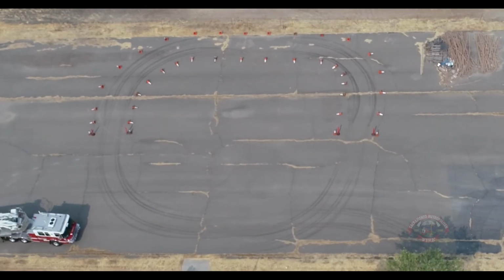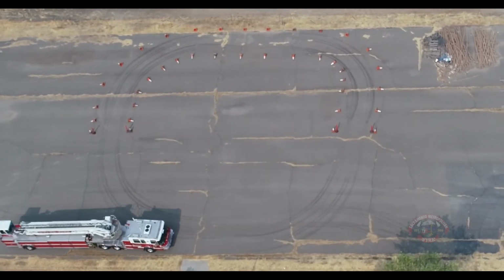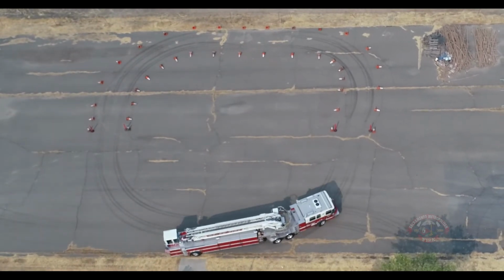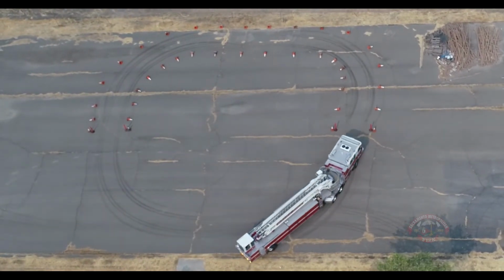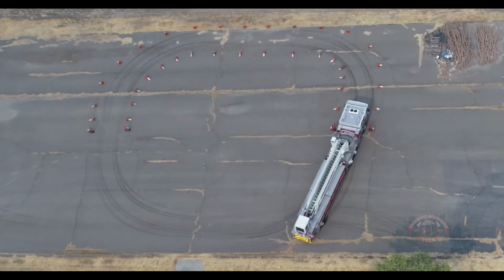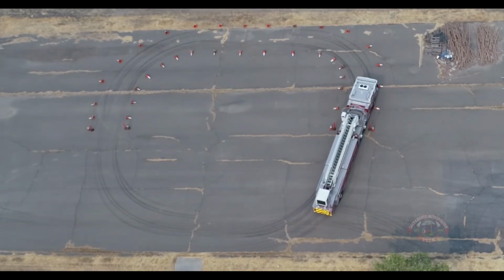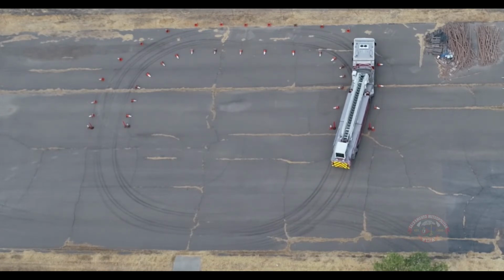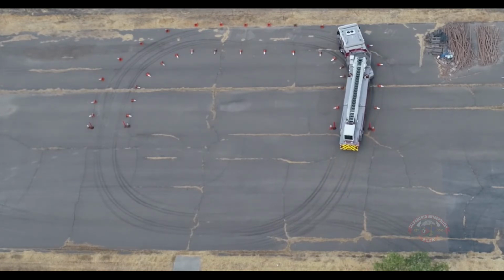We will now discuss the cul-de-sac or horseshoe turnaround. The objective of this exercise is to pull forward parallel towards the outside wall. Turn left into gate number 2. Continue around the horseshoe, exiting and making a right turn out of gate 1 without making contact with any markers.